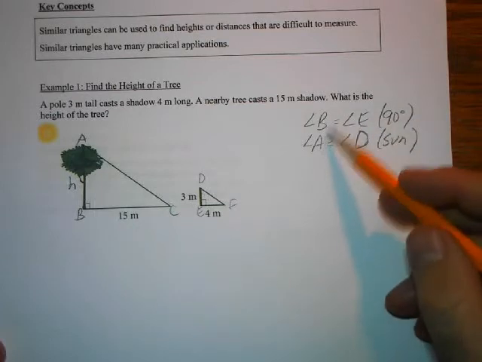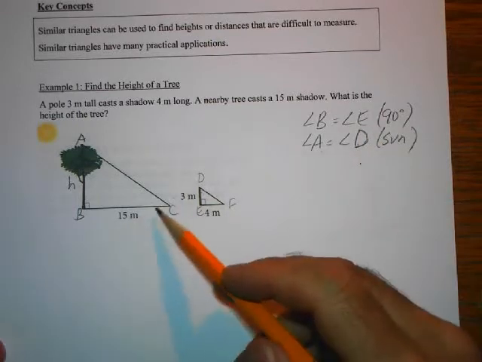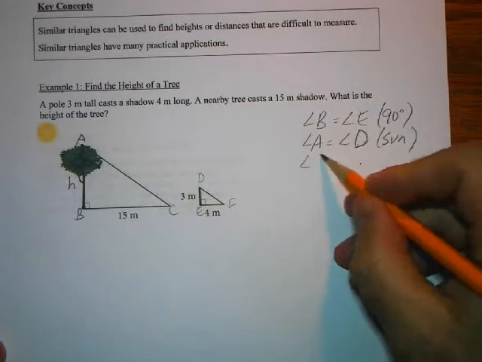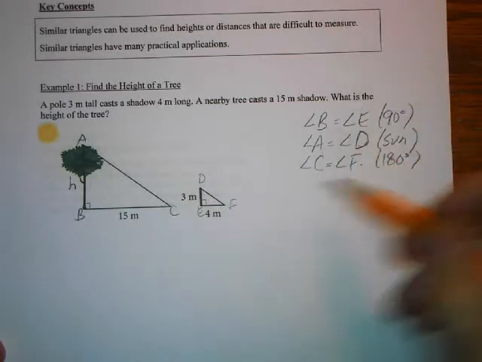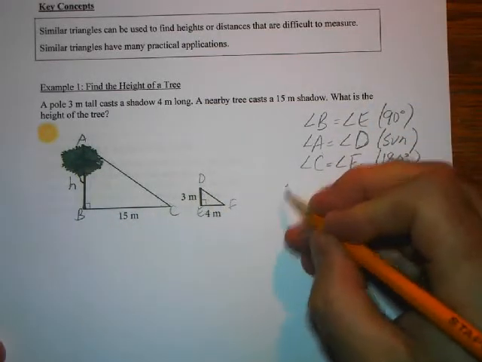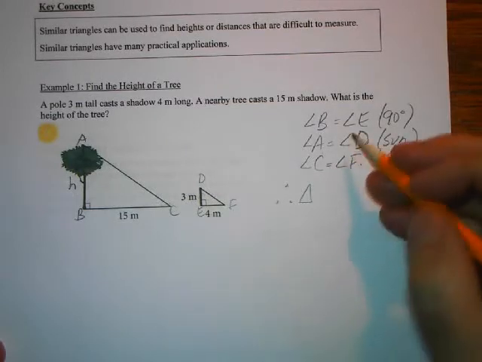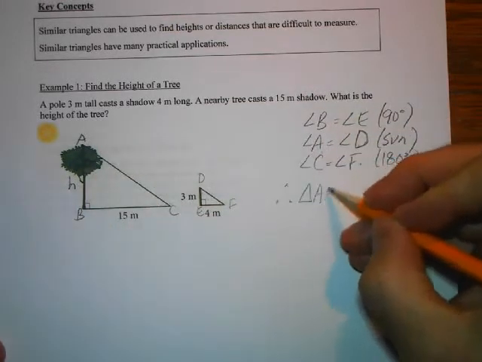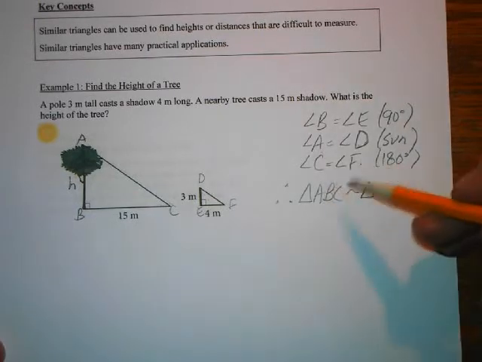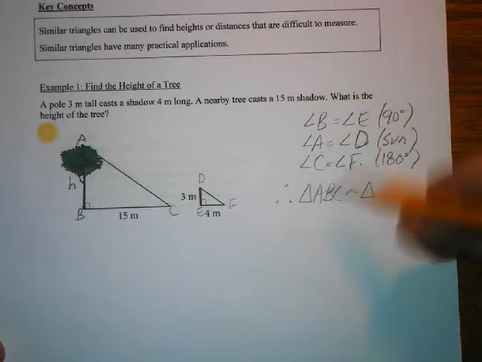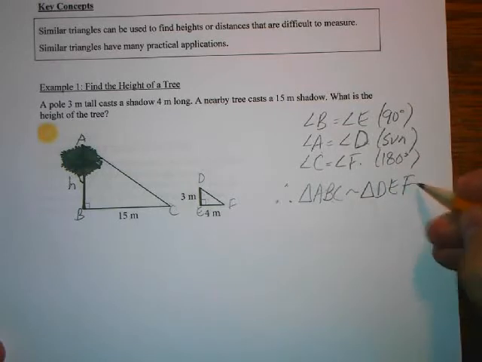And then the good thing is, if we know that two pairs of angles are the same, which we now know, then the third pair, angle C and angle F, have to be the same because they add up to 180 degrees. So right there we've proved that these two triangles are similar. So we make a therefore statement, and the order we put these in is important from last lesson. So I'm just going to call this triangle ABC. I can arbitrarily choose that, and that's similar to triangle. Now we have to put these letters in the right order. So A matches with D, so it goes first. B matches with E and C matches with F.